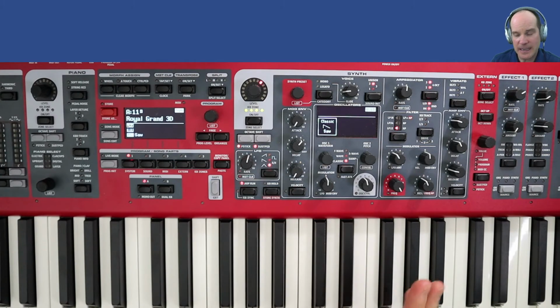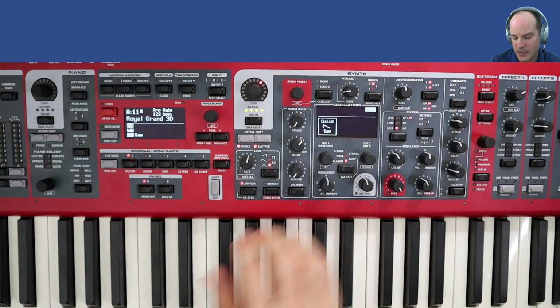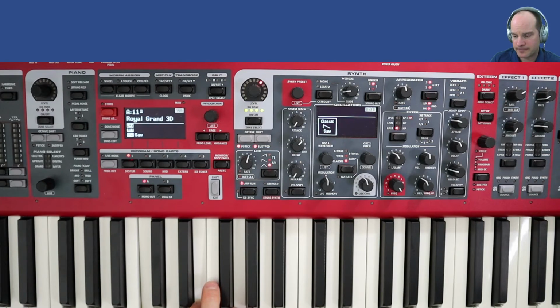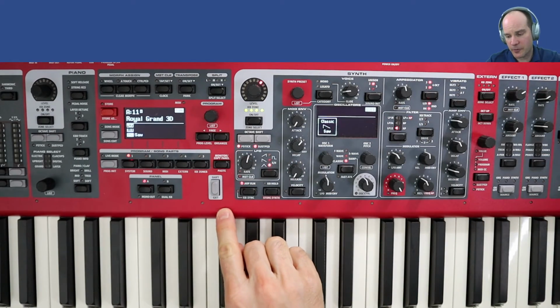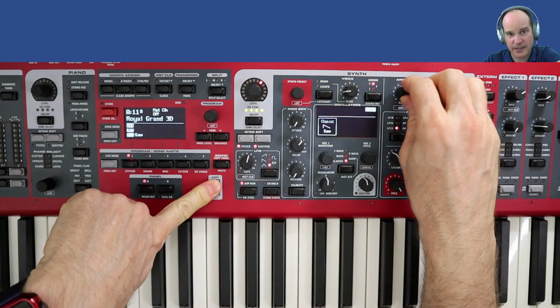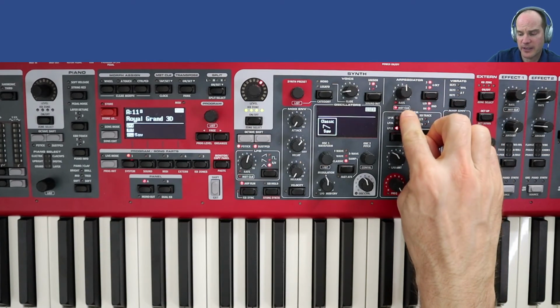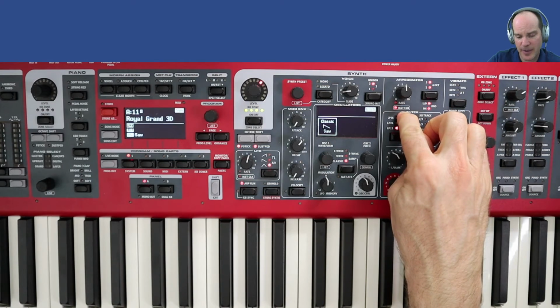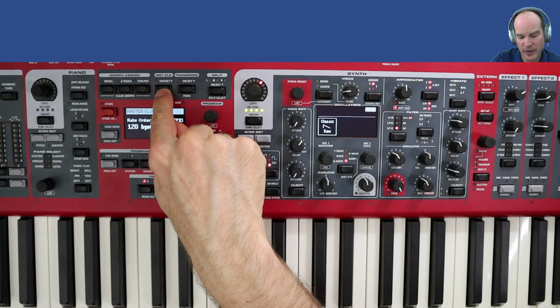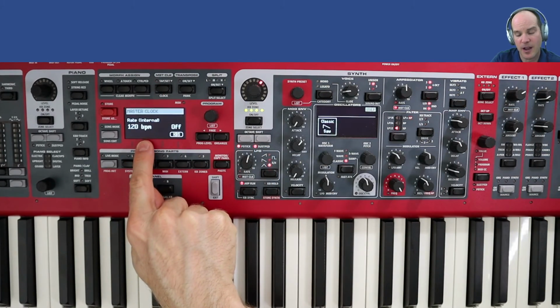So that's essentially it for the basics of the arpeggiator. You can slow it down. And if you hold the shift key and select this knob, toggle it, and the arpeggiator will then sync up to the master clock. The master clock can be found under this button here. By holding this button, you can adjust the master clock.